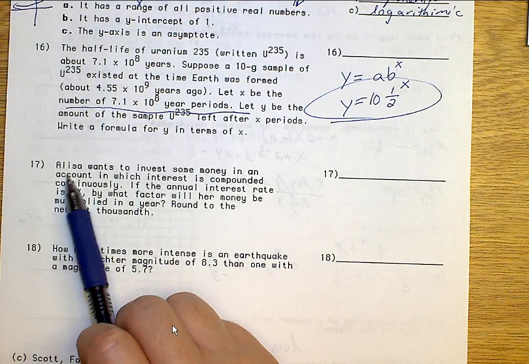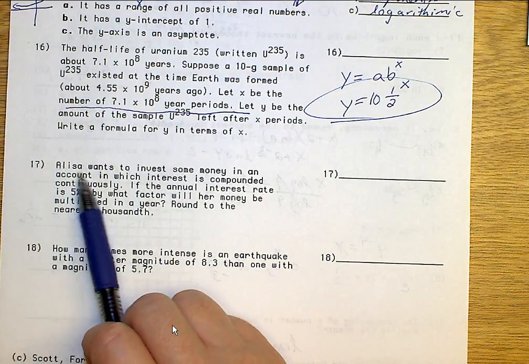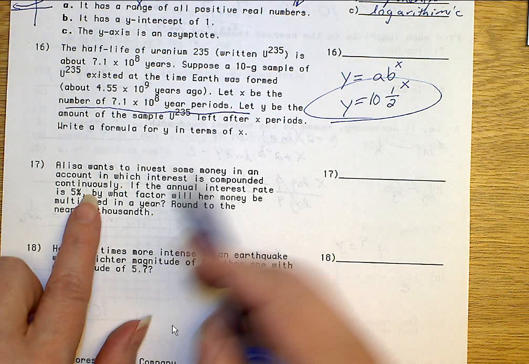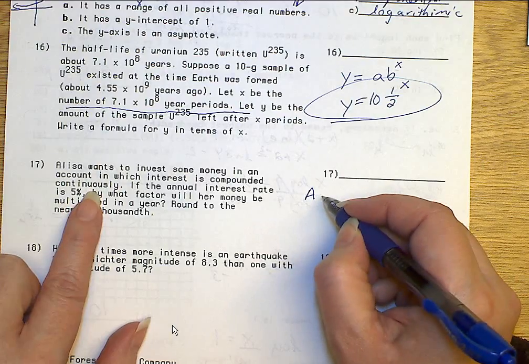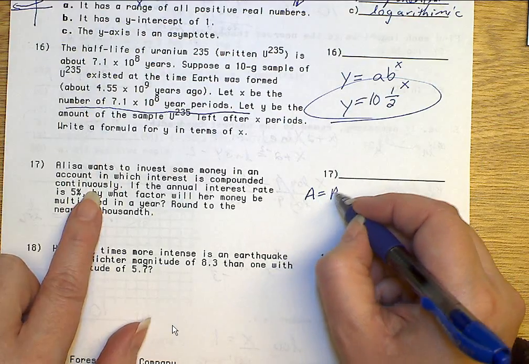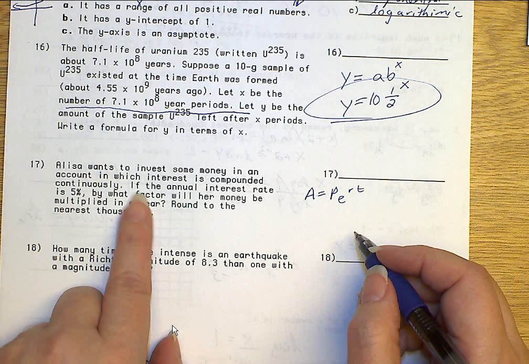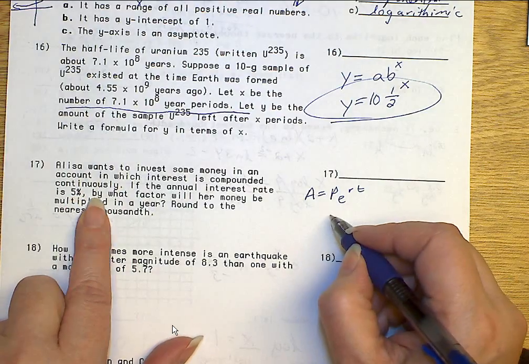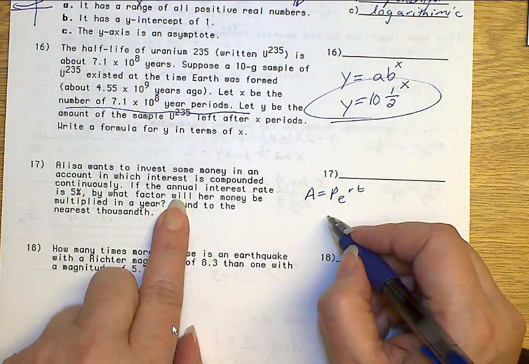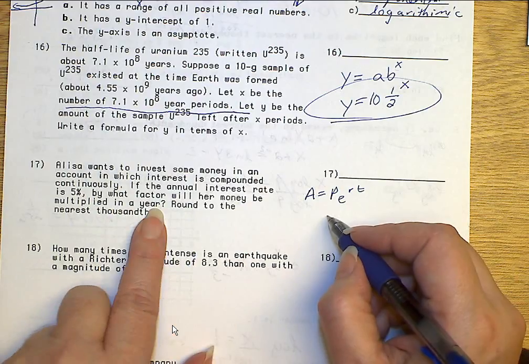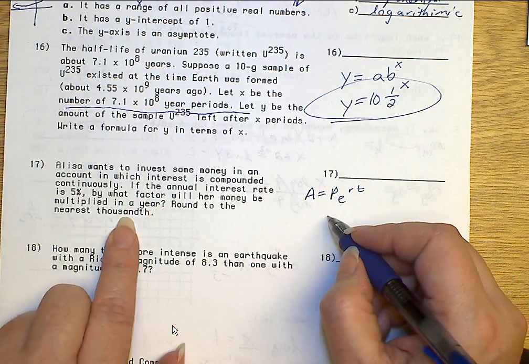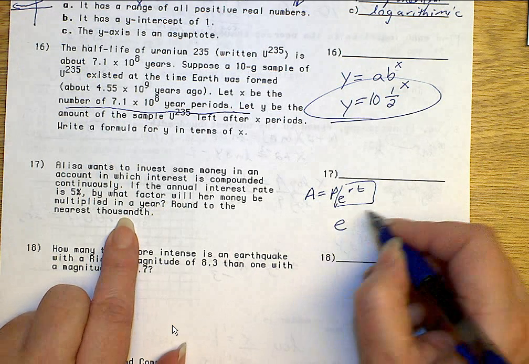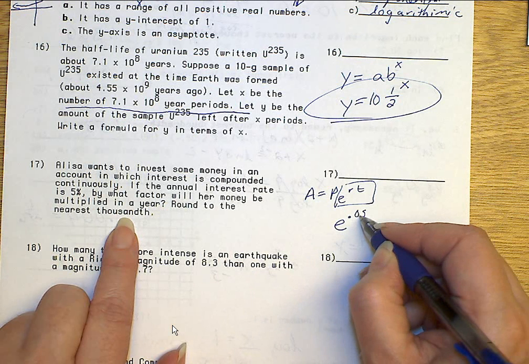17. Alicia wants to invest some money in an account in which interest is compounded continuously. So that means we're going to be doing what formula? Yes, PERT. So P e to the r t. If the annual interest rate is 5%, by what factor will her money be multiplied in a year? And round to the nearest thousandth. So they want to know what this is. So that means we have e to the 0.05 and time is 1 year.